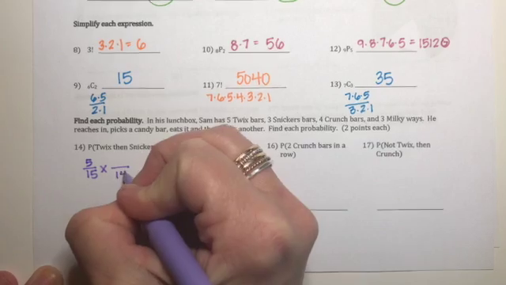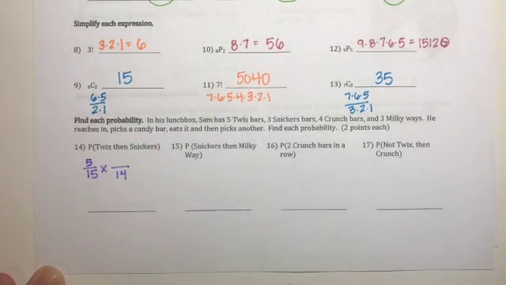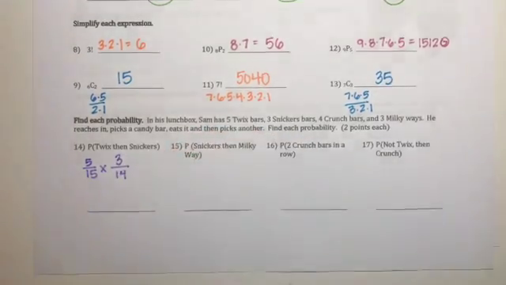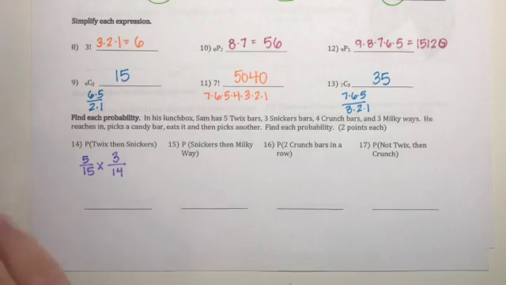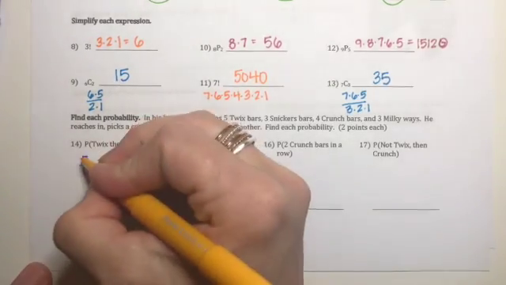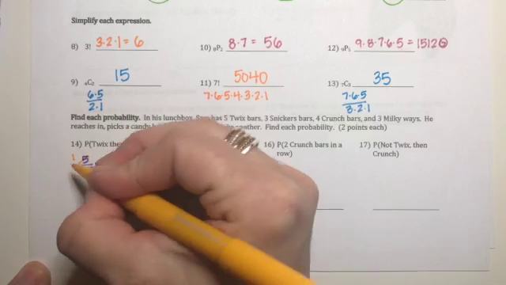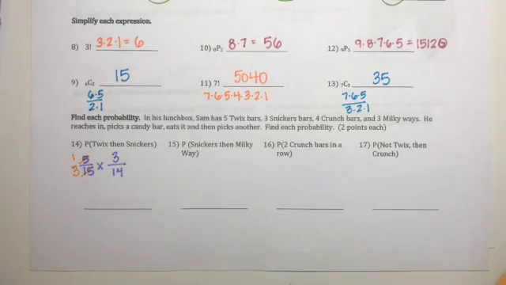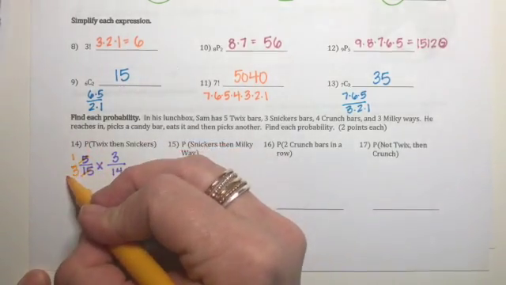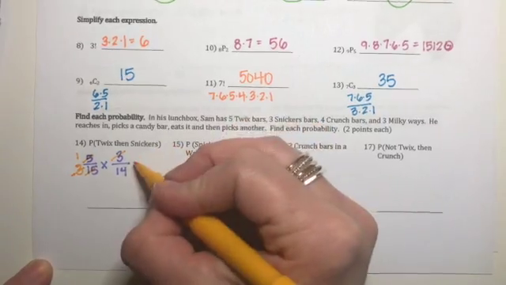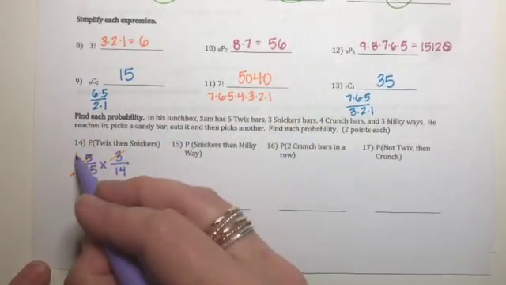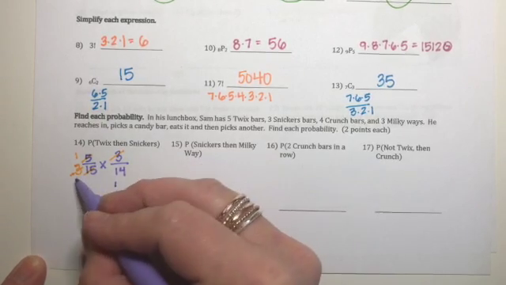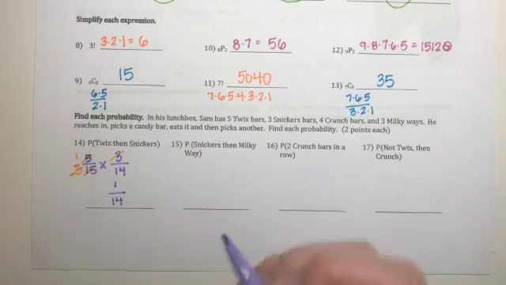Okay, and now there's only going to be 14 candy bars left because he ate a Twix bar. So how many are Snickers? 3 out of 14. So what we can do is go ahead and cross reduce or just simplify our fractions. So like this one, 5 over 15 is going to become 1 over 3 because 5 goes into 5 one time and into 15 3 times. And then look, I can even reduce again. 3 goes into 3 one time. So all that's left on the top is 1 times 1 is 1. And on the bottom, all that's left is 14. So that would be my answer.